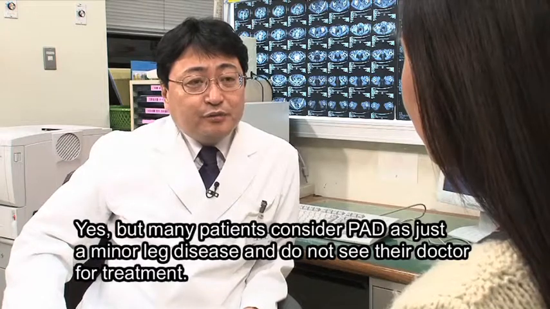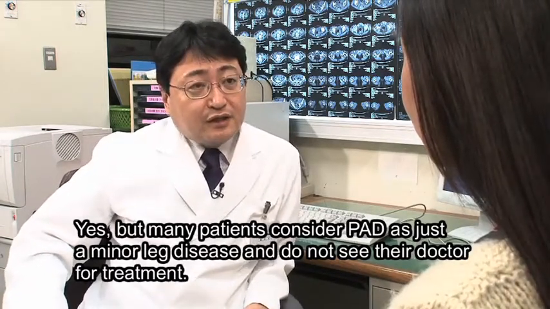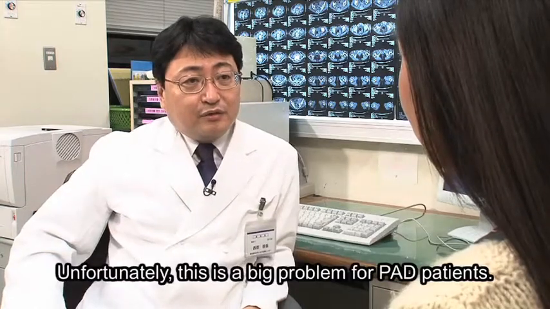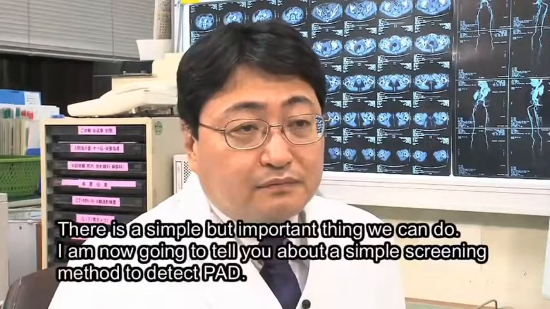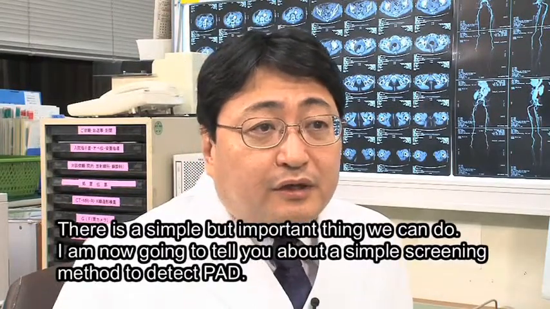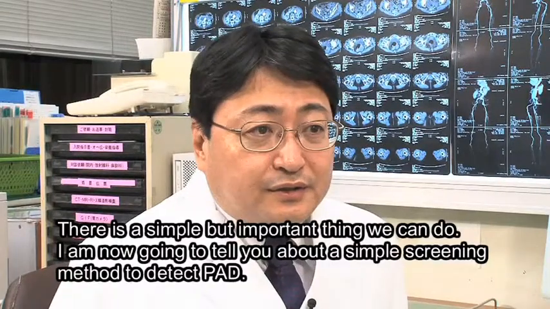Yes, but many patients consider PAD as just a minor leg disease and do not see their doctor for treatment. Unfortunately, this is a big problem for PAD patients. There's a simple but important thing we can do. I'm now going to tell you about a simple screening method to detect PAD.